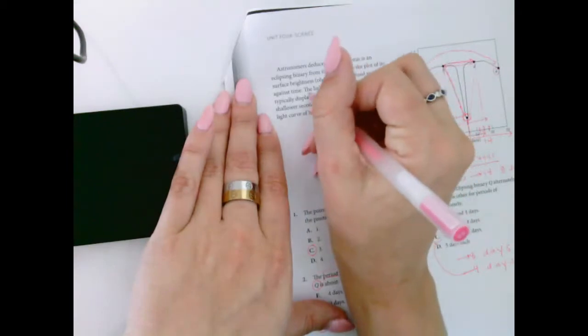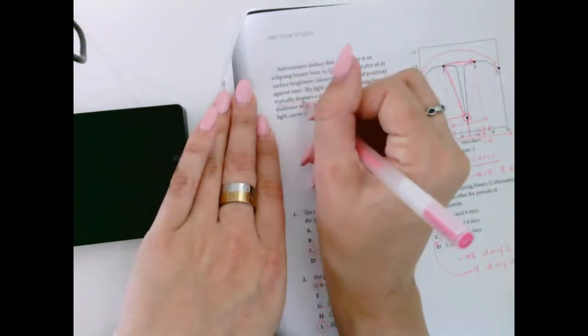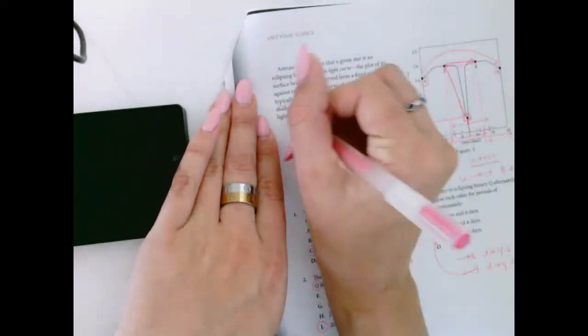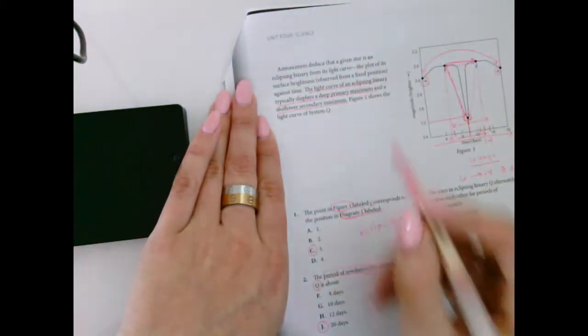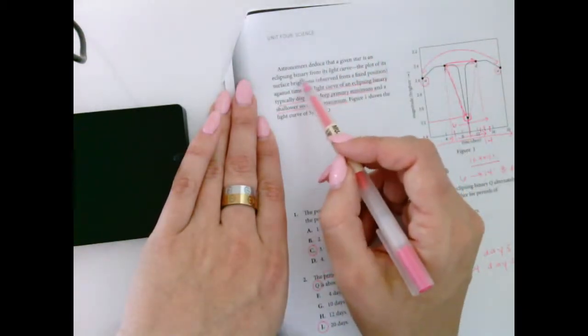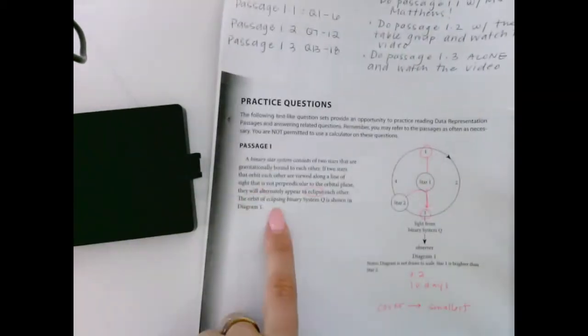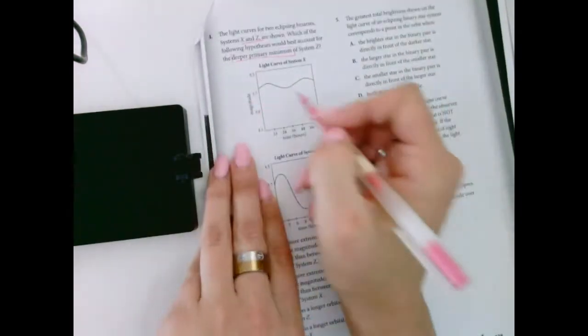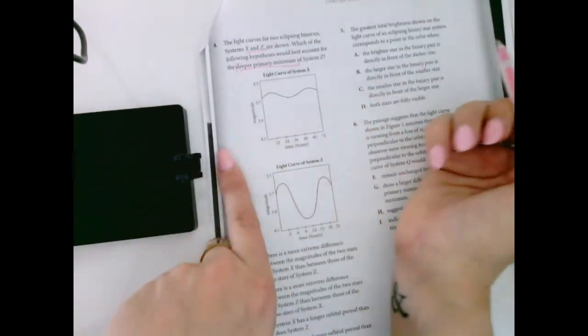The light curve of an eclipsing binary typically shows a deep primary minimum and a shallower secondary minimum. Okay. So, do I need to know anything from here? Nope. So then I'm going to go back here. So, what do I notice about system X?